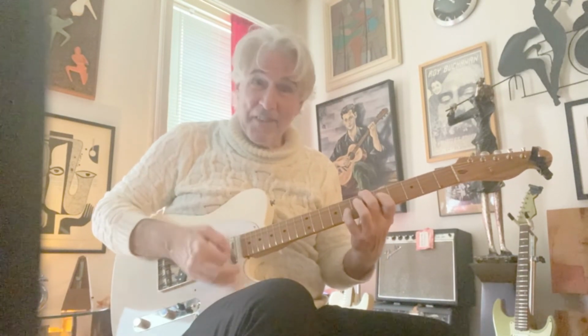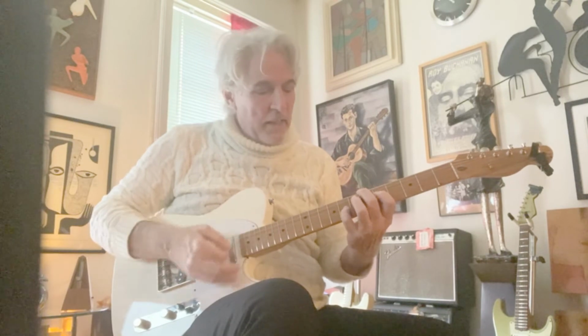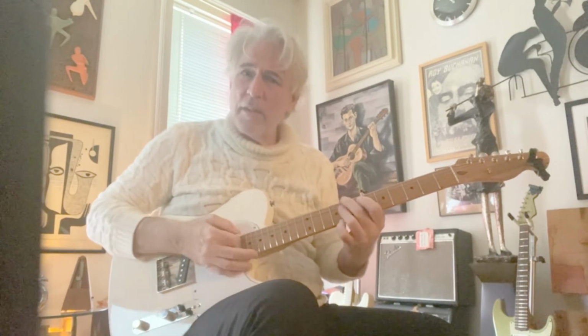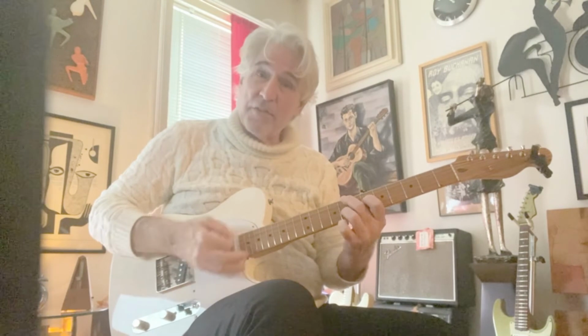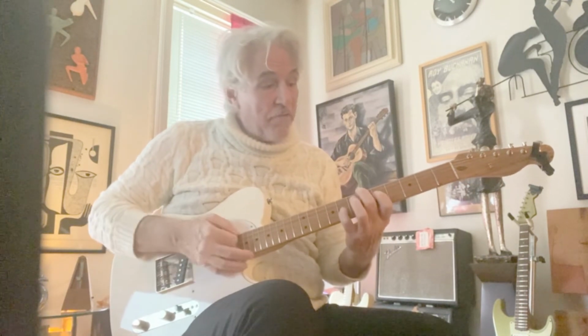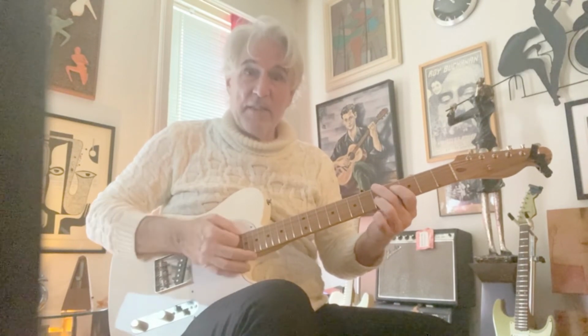Sorry, I made a mistake. Another mistake. So we got E. Now this one sometimes you can move, like get a little melodic movement in there. F minor 7, which I didn't play a second ago. F minor 7, B flat. That again. Here's the move: E flat, A flat, A minor 7, D7.